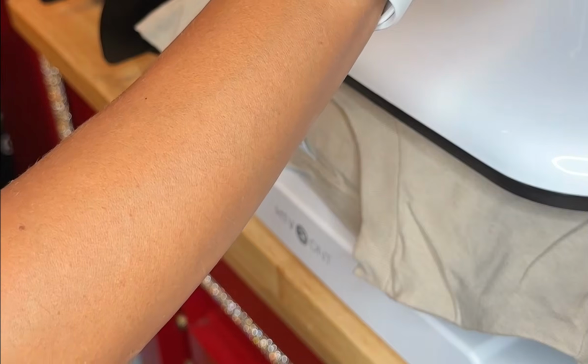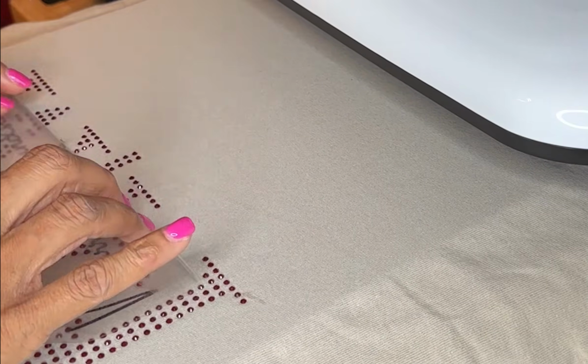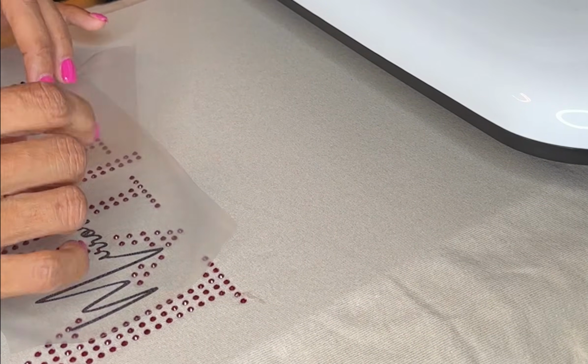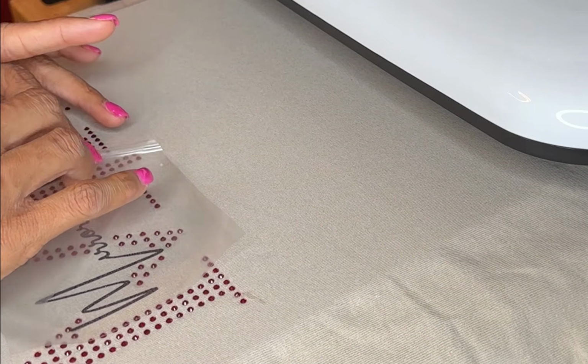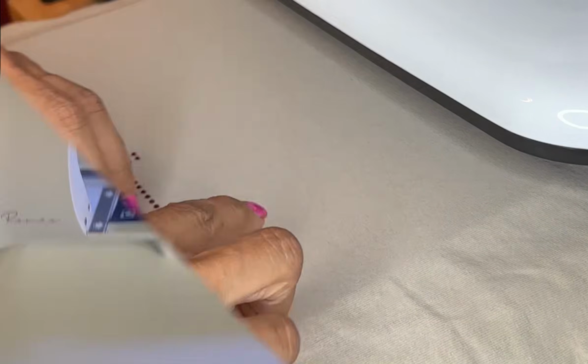So if you're doing a layer design, I suggest you do the easy weed layer first and then put the rhinestones on after you've got the easy weed already pressed on. This worked, but it just could have been easier.